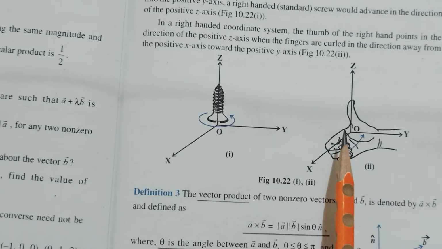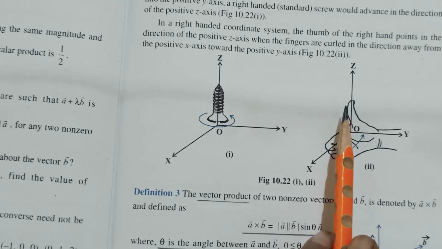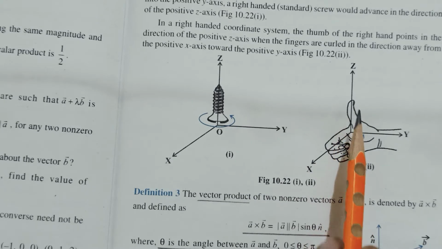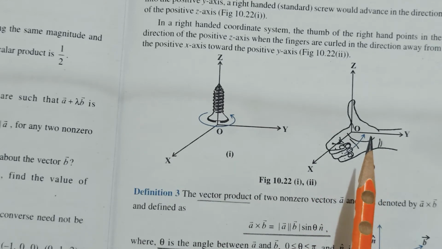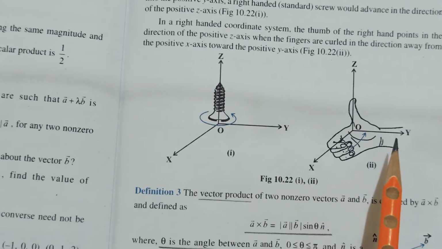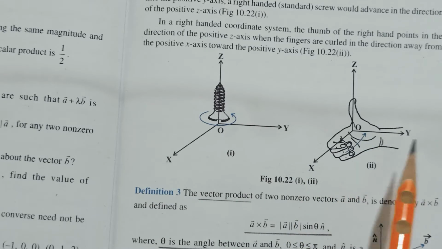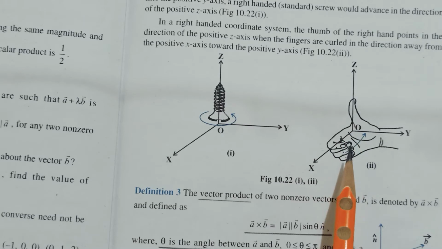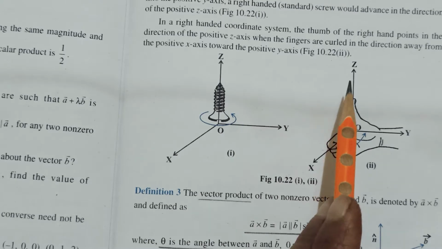By your right hand, if you curl the fingers of your right hand, then the direction in which the thumb goes. They say that if we take the direction of rotation, it is also called the right-handed screw system. If we rotate a screw in this direction in which the fingers are curling, like from the x-axis to the y-axis, going from positive x-axis to positive y-axis, then the third axis perpendicular to this, its positive direction would be along the direction of the thumb.